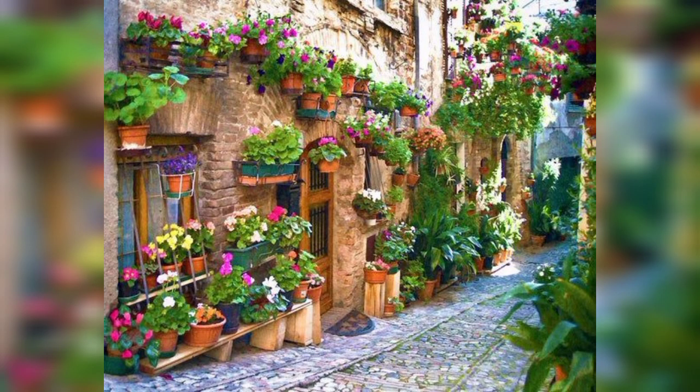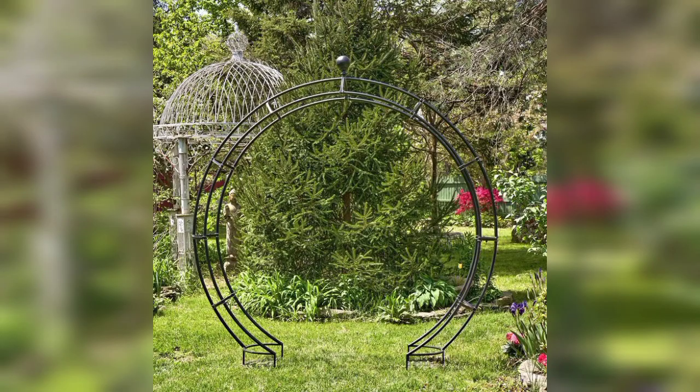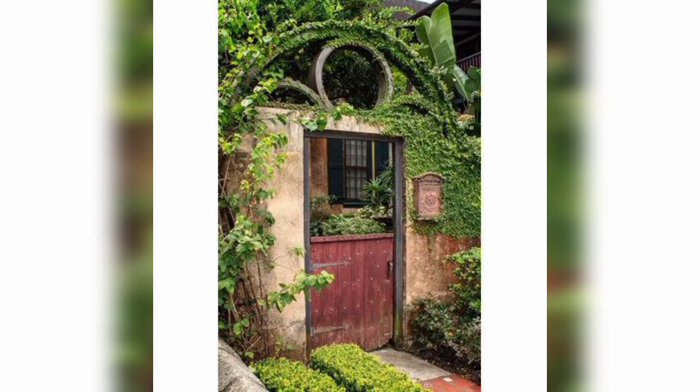Assess your garden space and consider its size, shape, and existing features. Determine your garden purpose and the atmosphere you want to create: relaxing, vibrant, or minimalist. Make a rough sketch or use garden design software to visualize your garden and plan the layout.